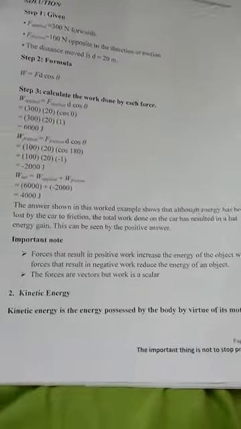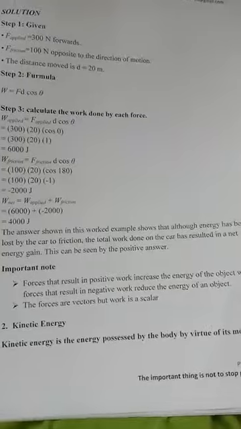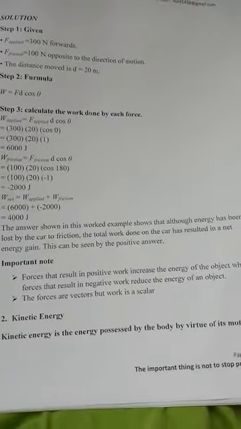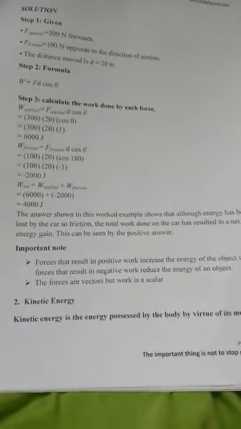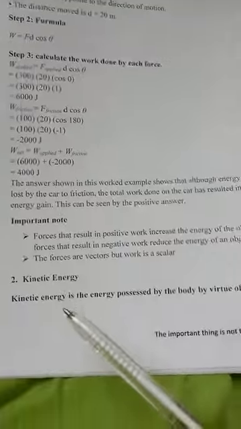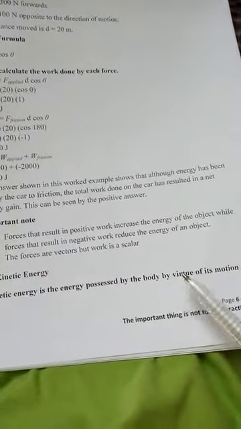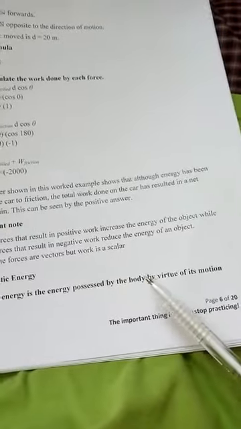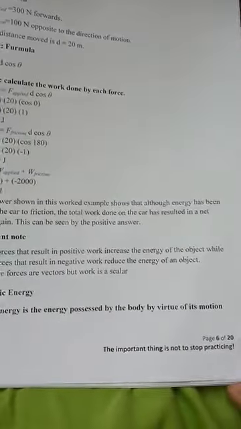In this video, we'll discuss kinetic energy, which is a part of our discussion on work, energy and power. Kinetic energy is one of the forms of energy, defined as the energy possessed by a body by virtue of its motion. That is, it is an energy related to the motion of a body.